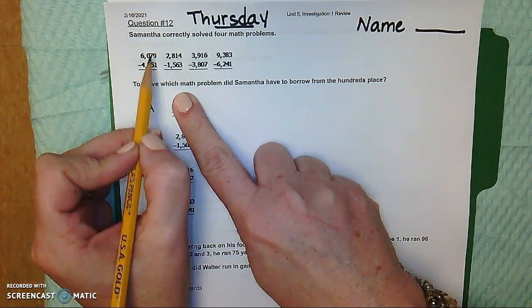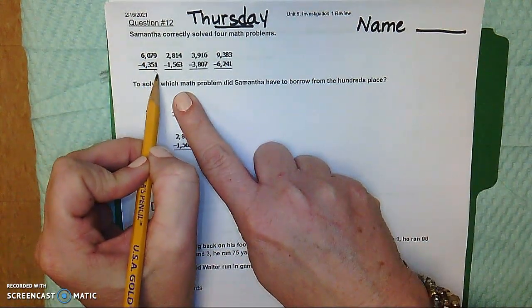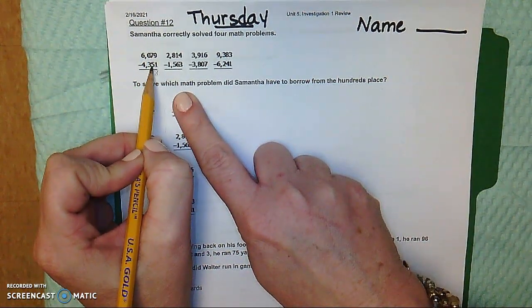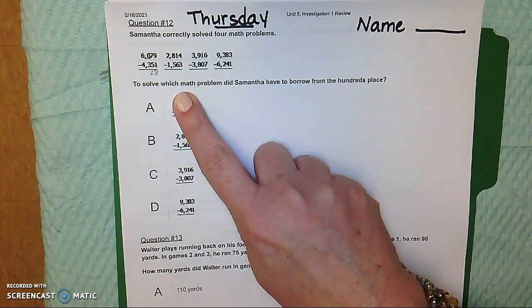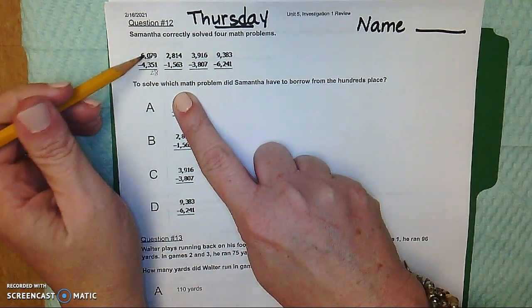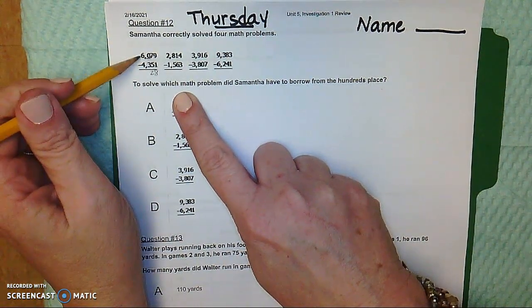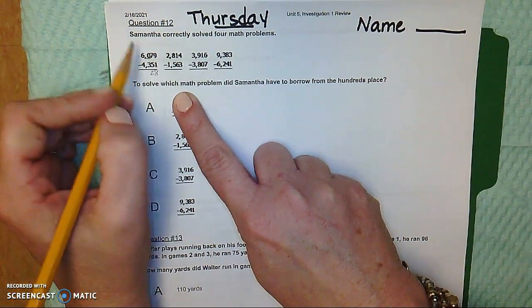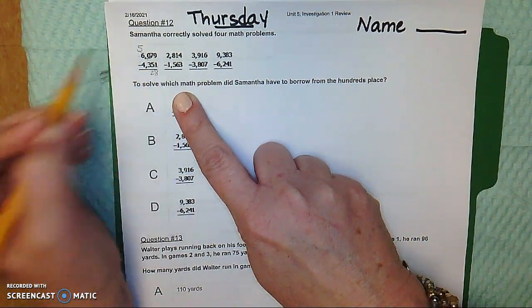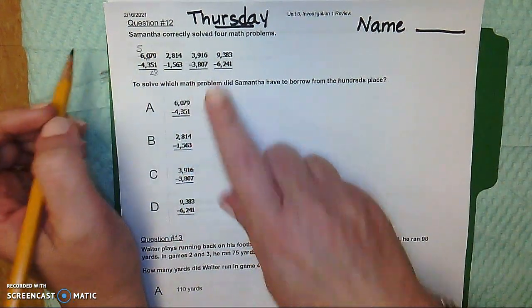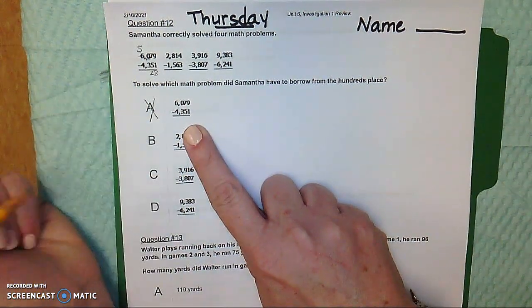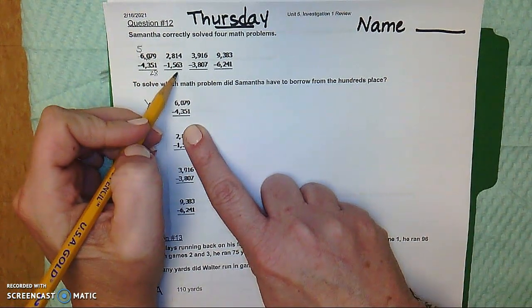So she said 9 minus 1 is 8, 7 minus 5 is 2, and then she gets to the hundreds place and she has a 0, but does she borrow from the hundreds or does she borrow from the thousands? She borrows from the thousands. So we know that this problem right here is not the correct one. So A is not it. Alright, let's go to the next one.